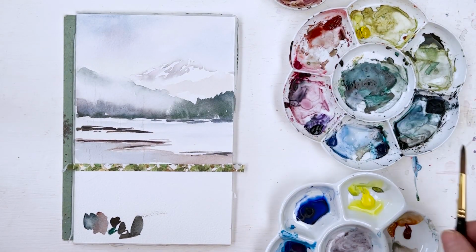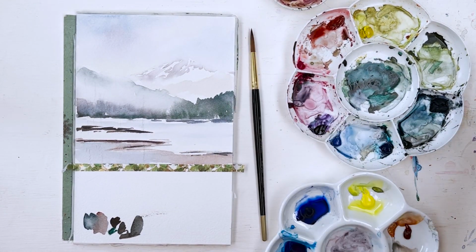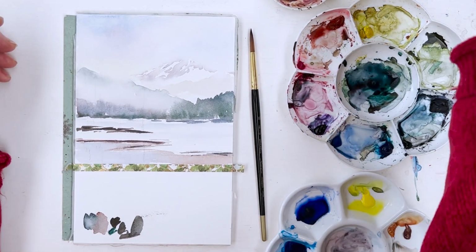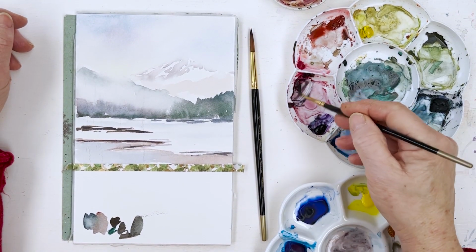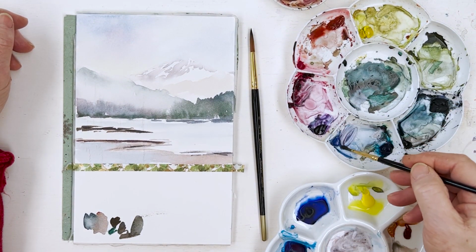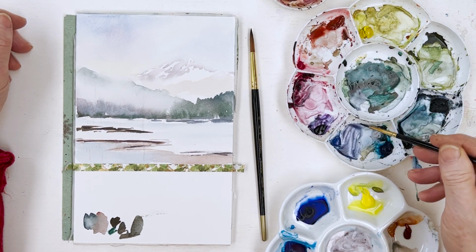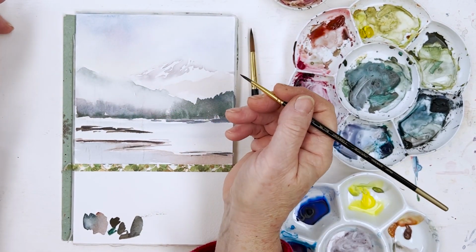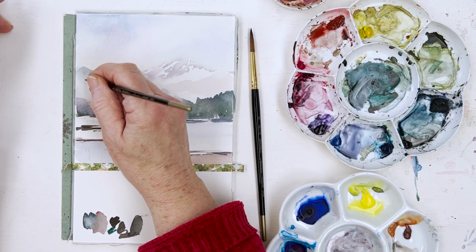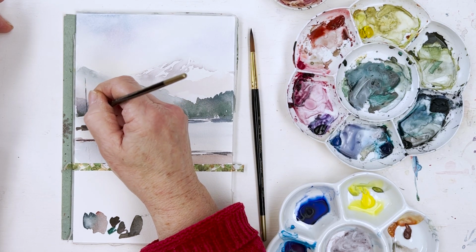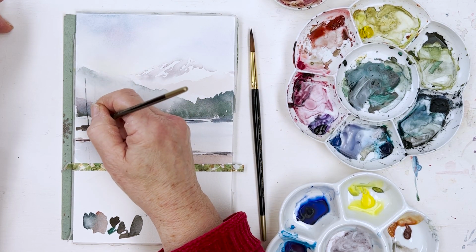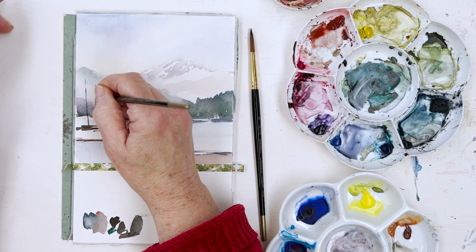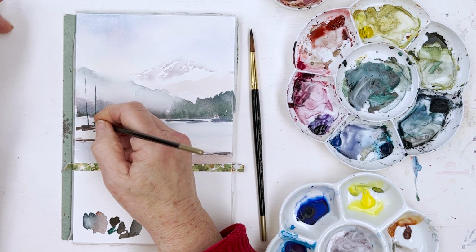Okay, so that's dry now, and the next thing to do is to pop in the trees, which first of all I'm going to, sorry about the shaking, the dog's running around. So we need a greyish, greenish kind of colour, and so we'll just put them in to about to the island there.